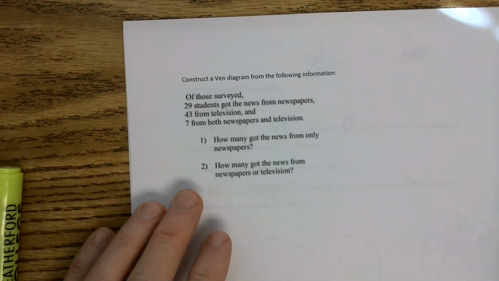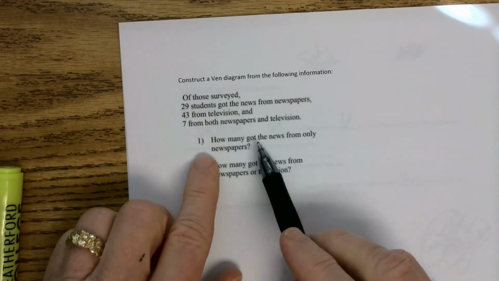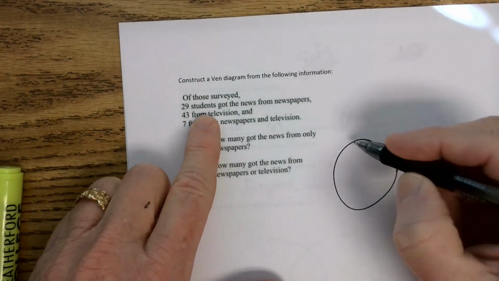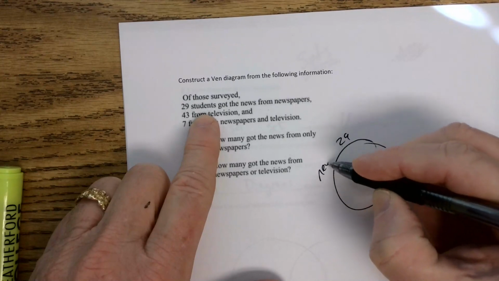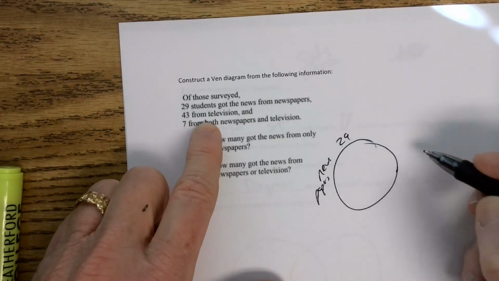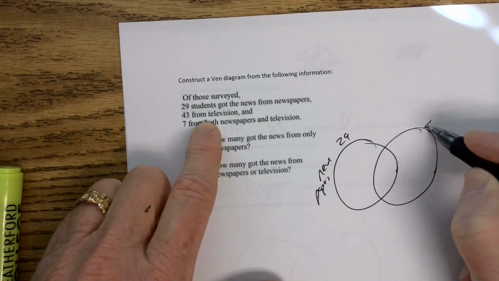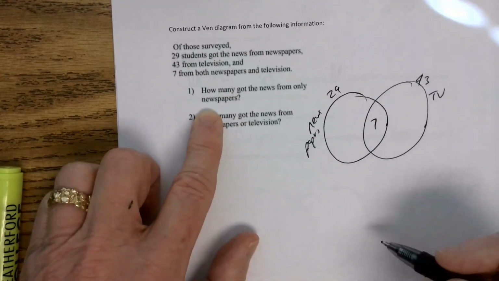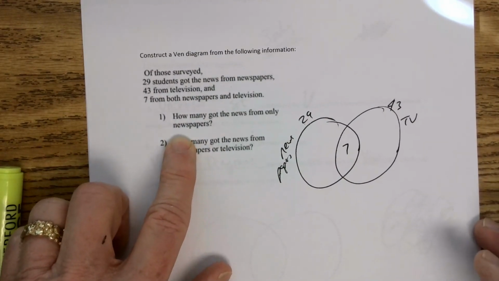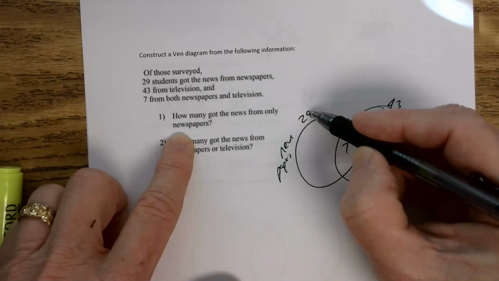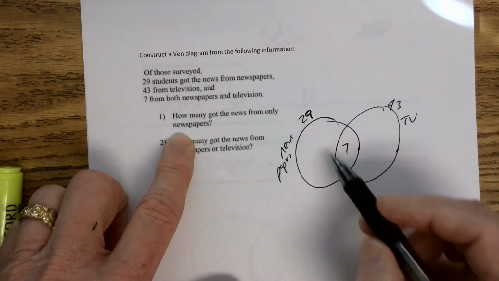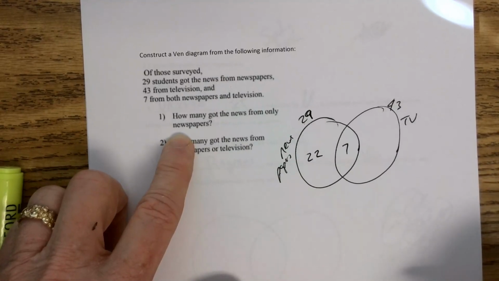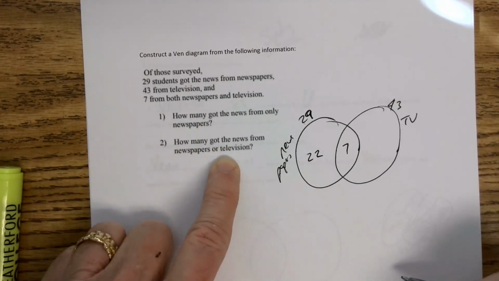Here we go. Ready? How many people got news from what? Okay, so we got 29 students got news from the newspapers. 43 from television, and 7 from both. How many people got only newspaper news? Only newspaper. There's 29 here, 7 in the overlap, so this is 22.